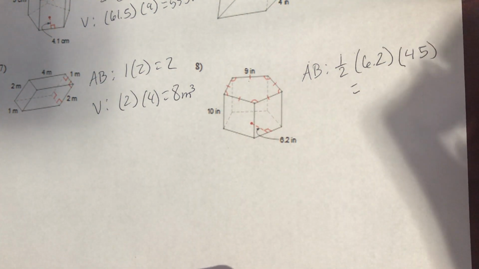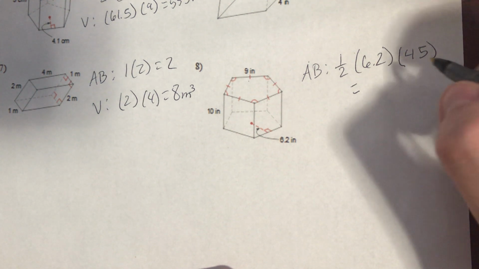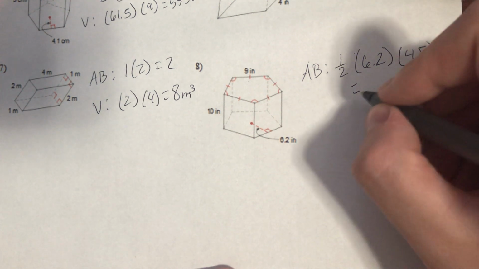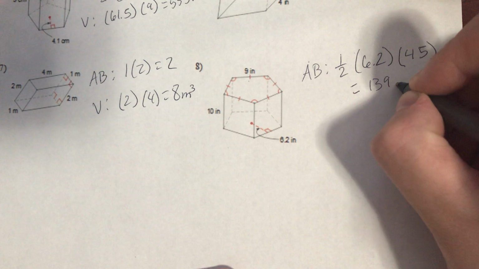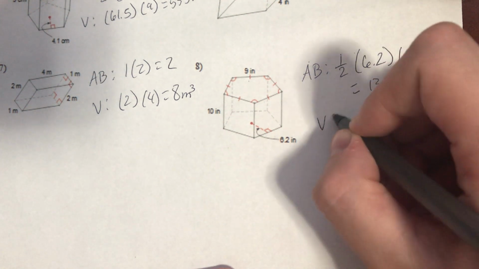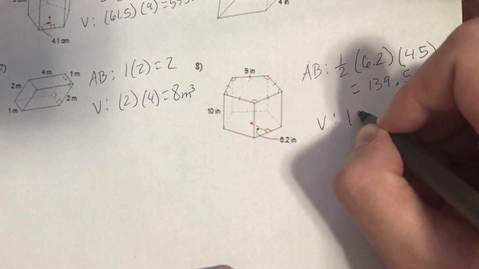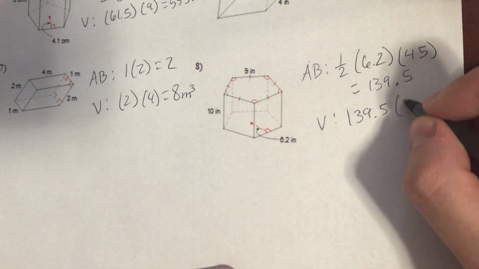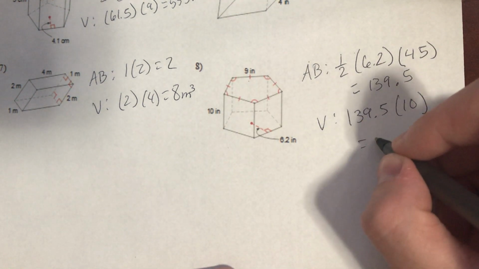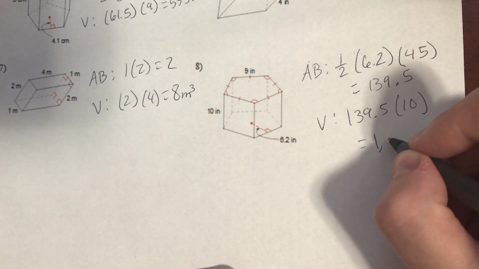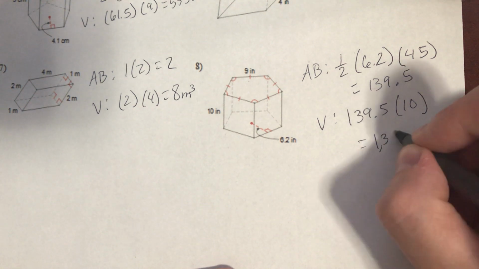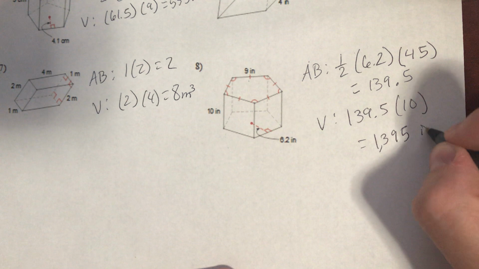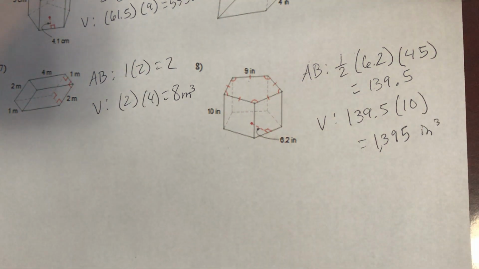And so that would equal 139.5. And then our volume is our base, which is 139.5, times our height, which is 10. Okay, so our answer is 1,395 inches cubed.